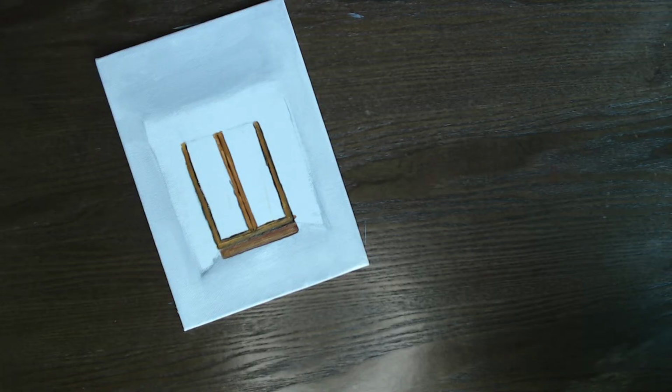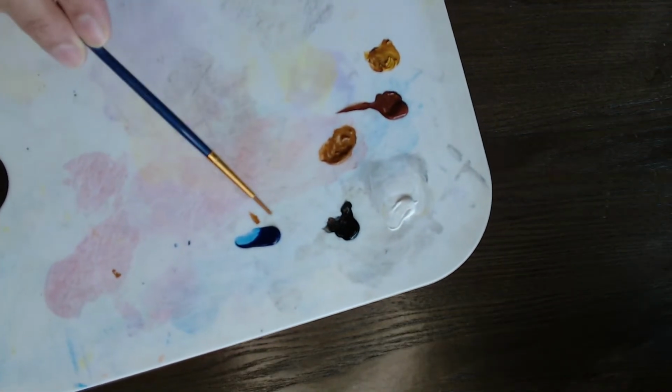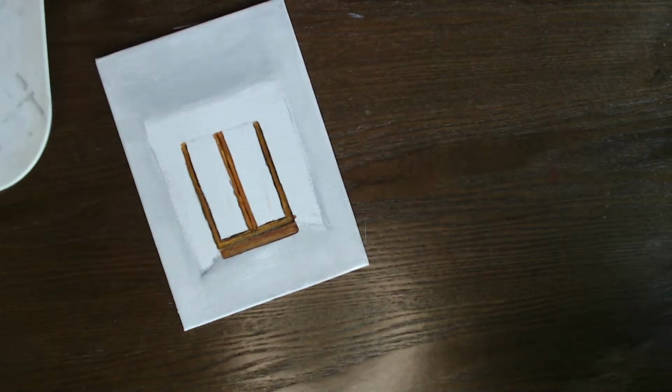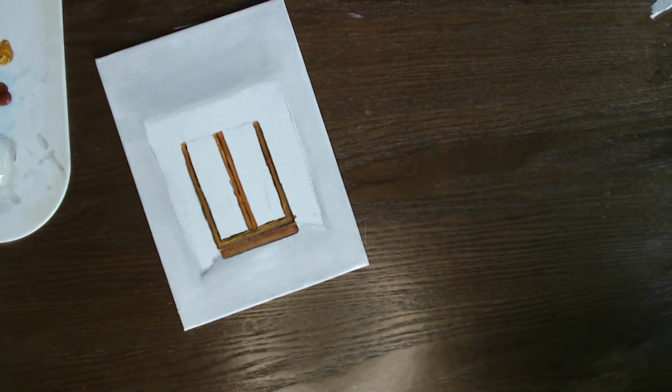You can also take ultramarine blue with white. That goes well with the sky. But I'm taking white and phthalo blue. Okay, good. So this is my phthalo blue, and this is white. I'll just mix this. Okay, I have a blue, white, brown color on it.